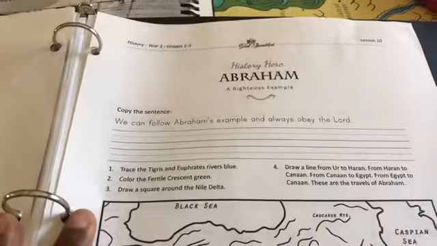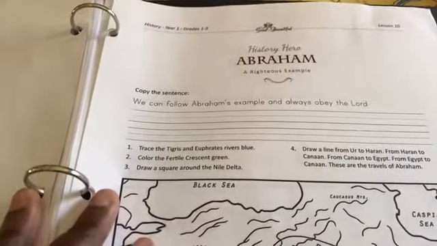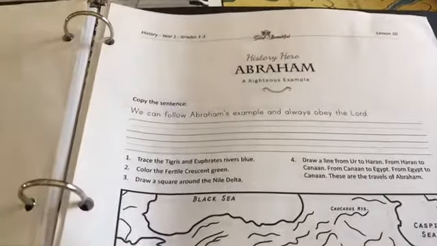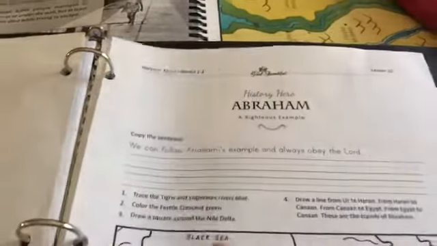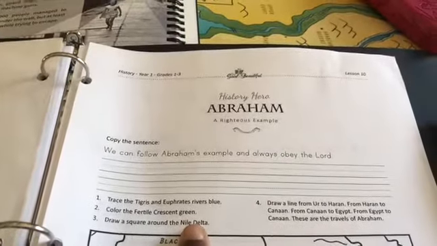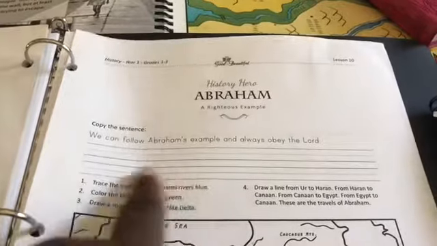All right, so in the Good and Beautiful History curriculum, they have these worksheets that go with their curriculum. For here, this is the younger kids one. It's grades 1 through 3, and they have a section in their lesson 10 that talks about Abraham. So I'm going to have my kids just do this worksheet.